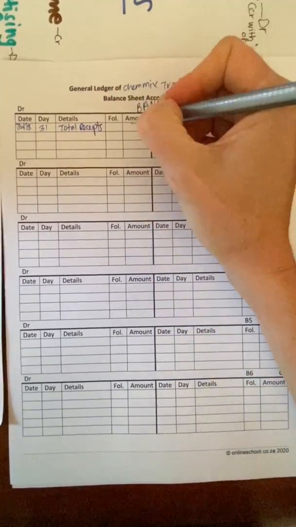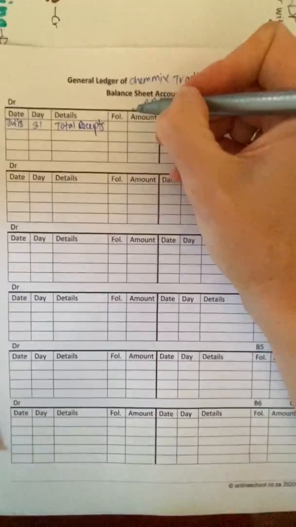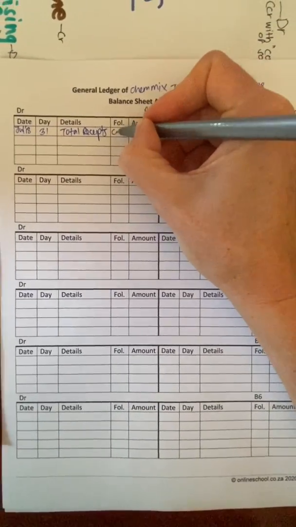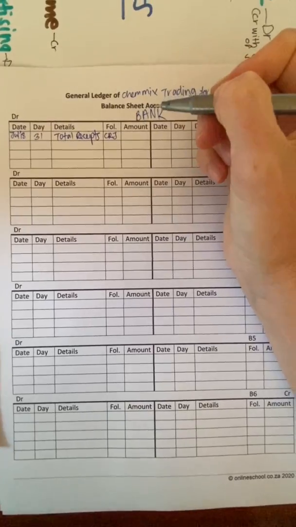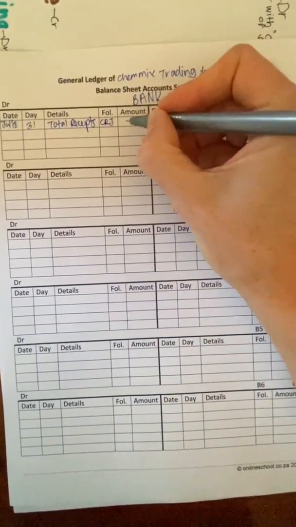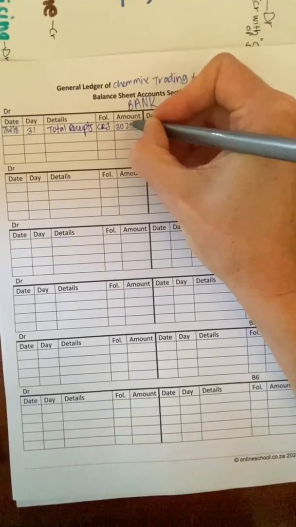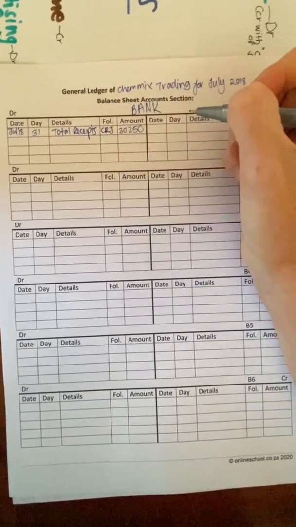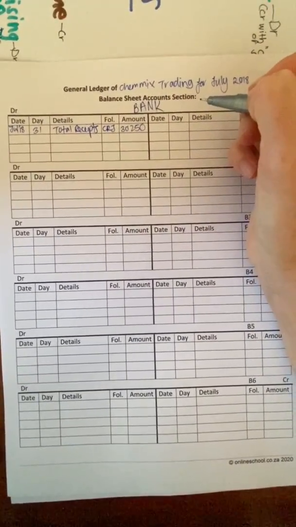The folio reference is which journal did I get this transaction from? So it is the cash receipts journal. What is my amount? How much am I bringing across from cash receipts? 30,250. That shows me by how much my bank account increased in the month of July 2018.